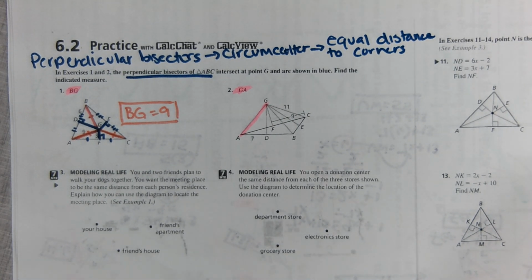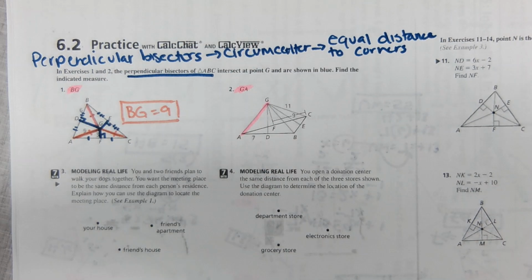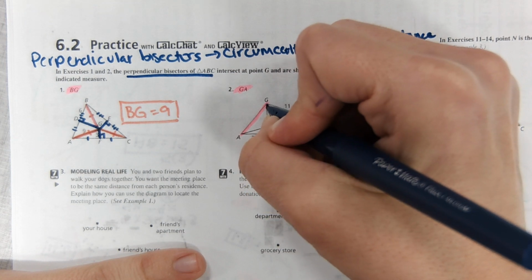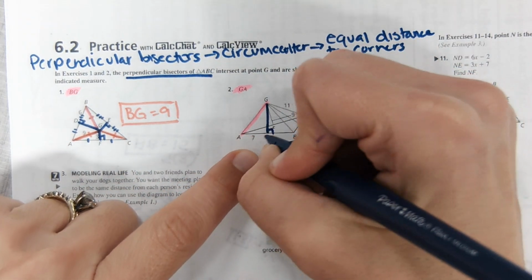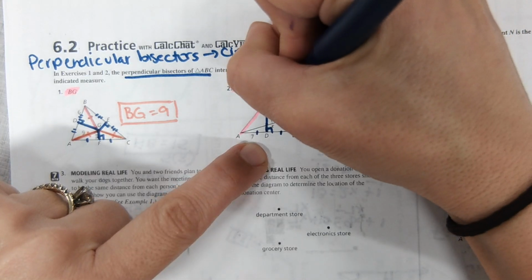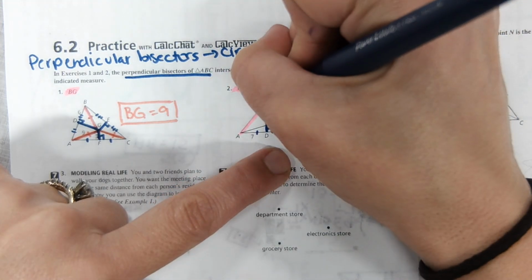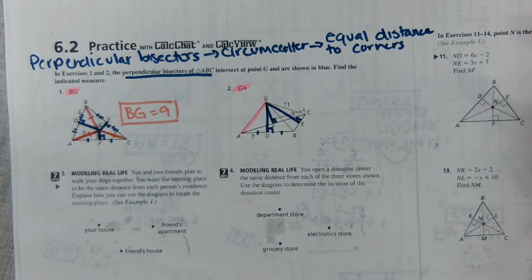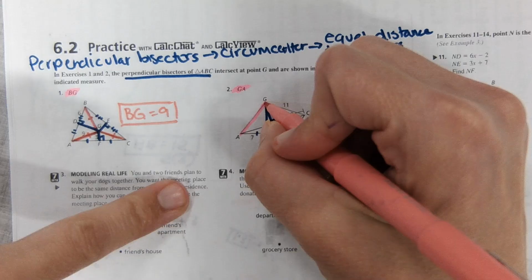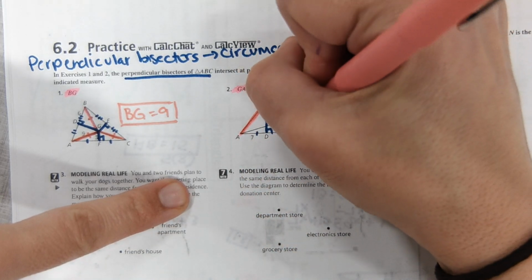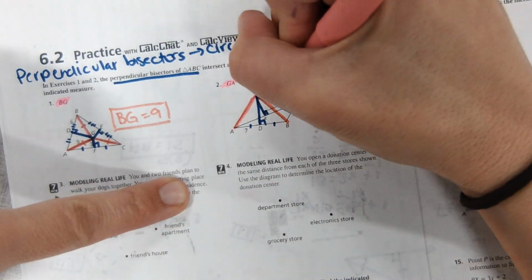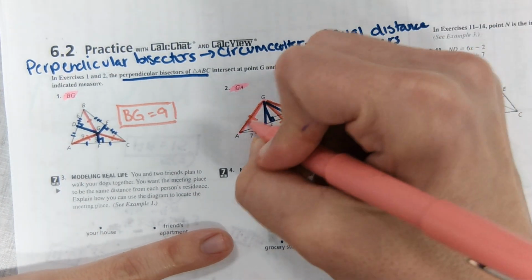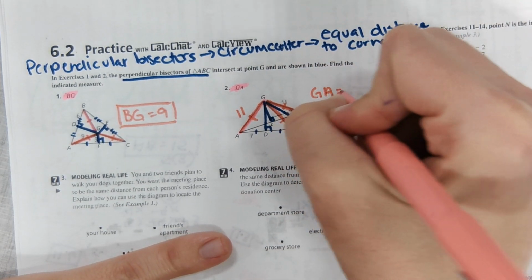Okay, number 2 is similar. However, the circumcenter is outside the shape, which makes it a little bit harder to look at. But we're just going to trust the process. So we're just looking for perpendicular bisectors. So like this here, it looks like it's perpendicular to this line and bisects it. This looks like it's perpendicular to that. And then the other line back here, those are all perpendicular bisectors. And then from there, this is the length from the circumcenter to each of the corners. And all these pink lines should be the same length. It shows that this pink line is 11, so therefore GA would be 11. GA equals 11.